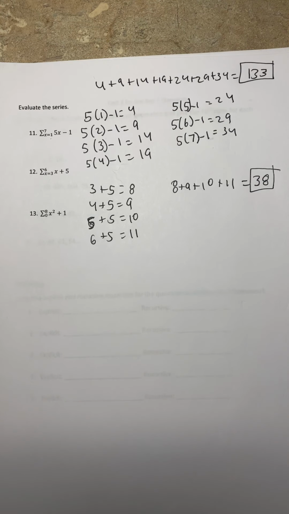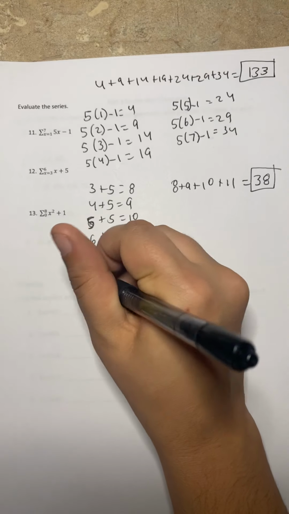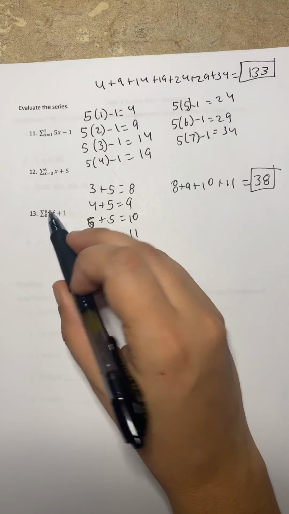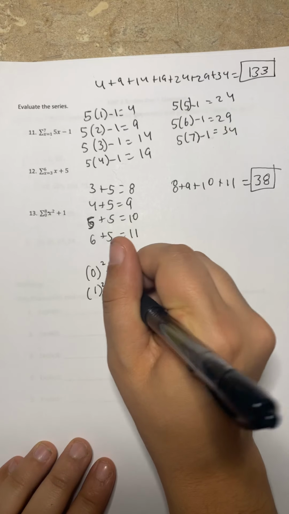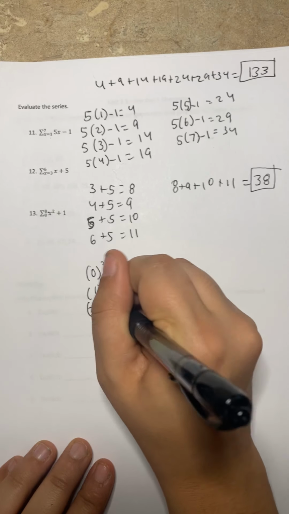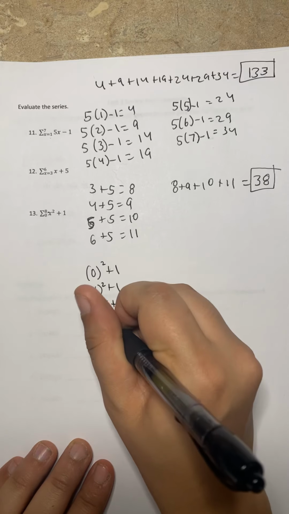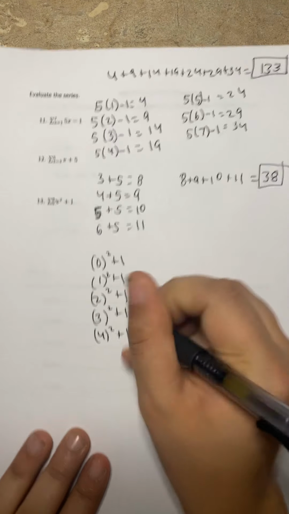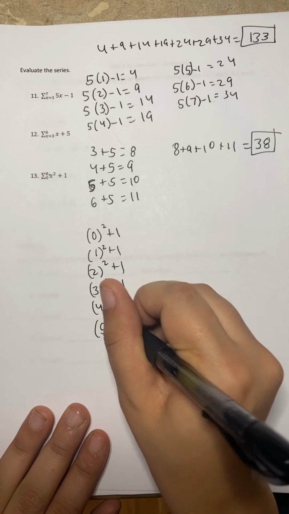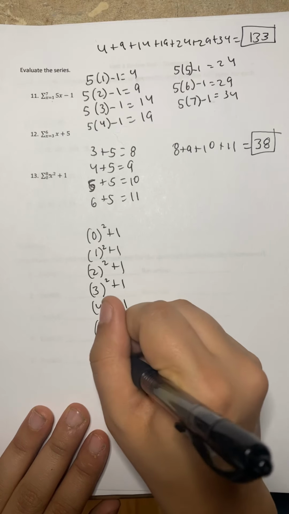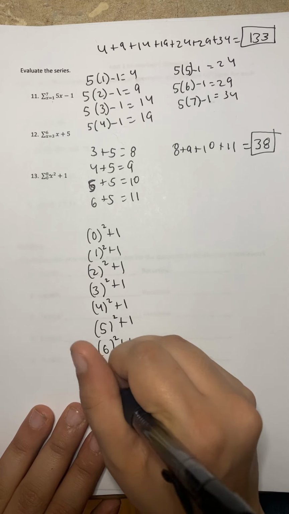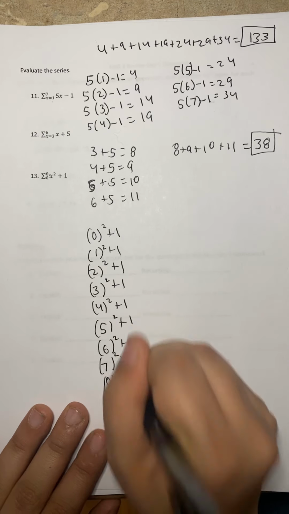Okay. And then the last one, number 13, we start at 0. So that becomes 0 squared plus 1. Then we go all the way up to 8: 1 squared plus 1, 2 squared plus 1, 3 squared plus 1, 4 squared plus 1, 5 squared plus 1, 6 squared plus 1, 7 squared plus 1, and then 8 squared plus 1.